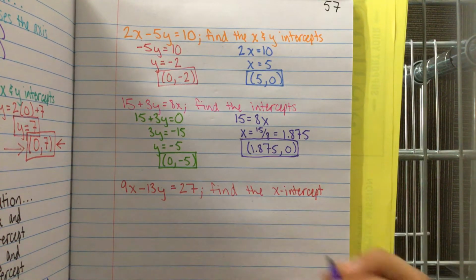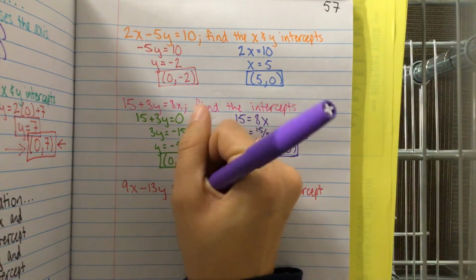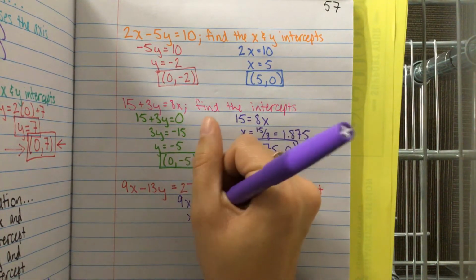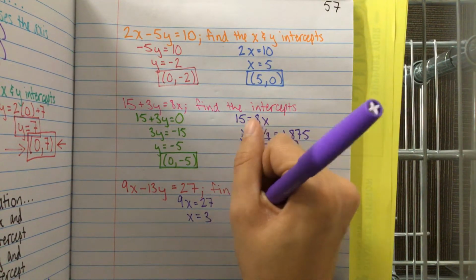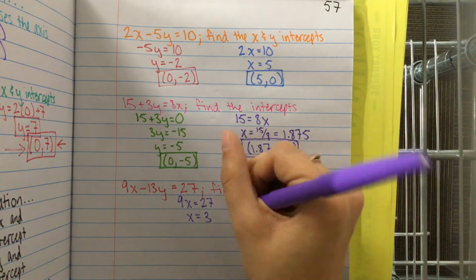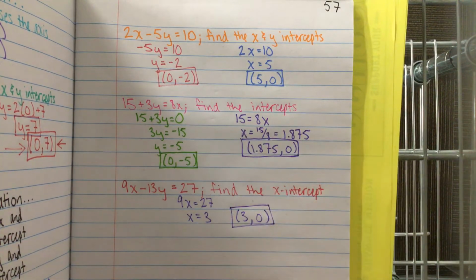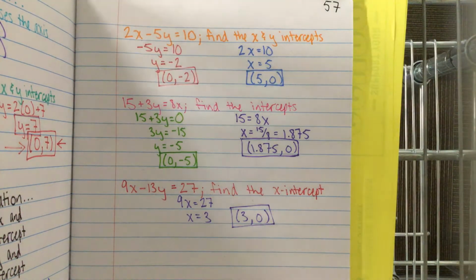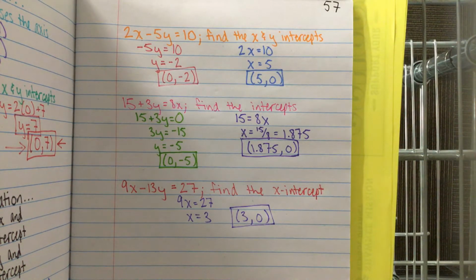So for the last problem, whenever you flip 15 over to the other side of the equal sign, it becomes a negative, because you would subtract 15 from both sides.